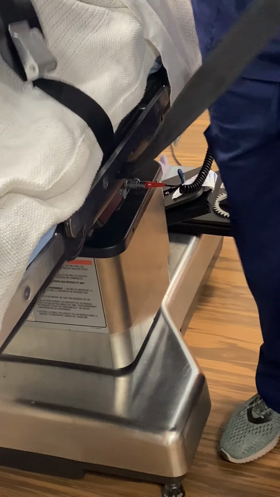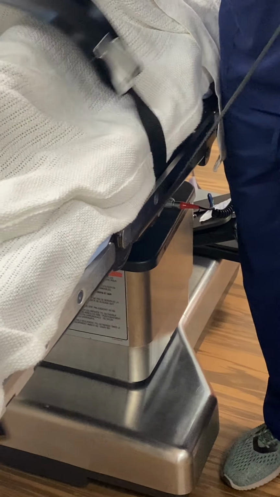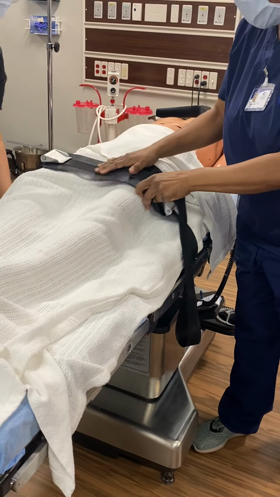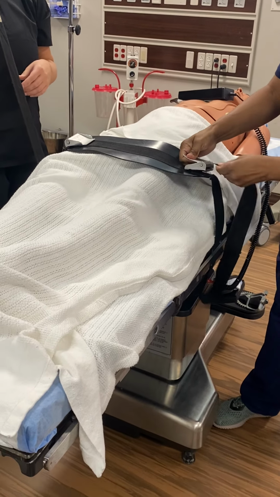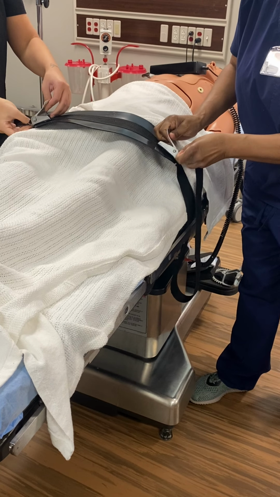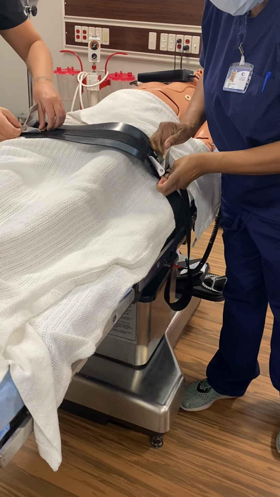So this is how we do this, right? And it should always be on the other side. I'm just going to put the arm on the other side. I'm not going to pull their arm out, and then put it like you're putting the seatbelt on, because anesthesia needs to get to this IV that's over here.